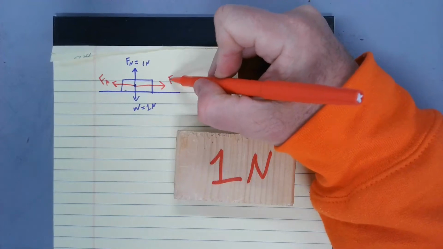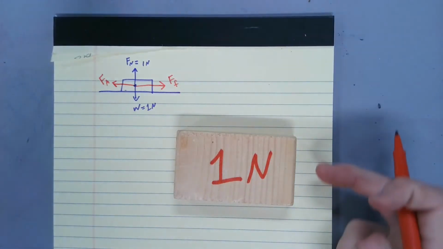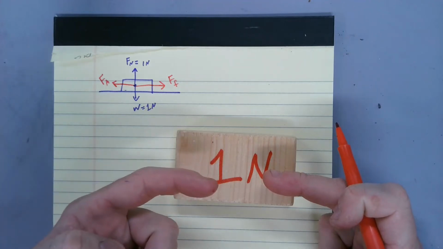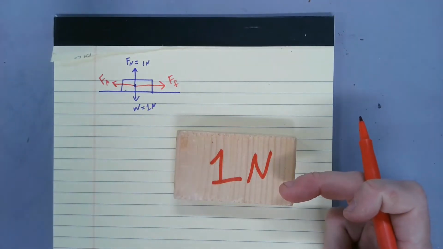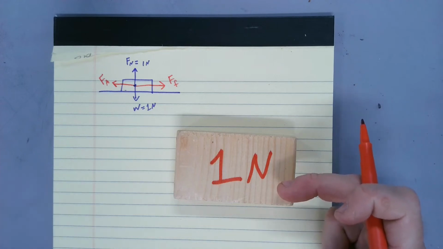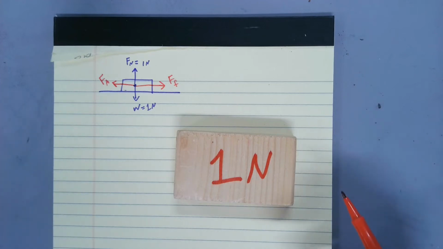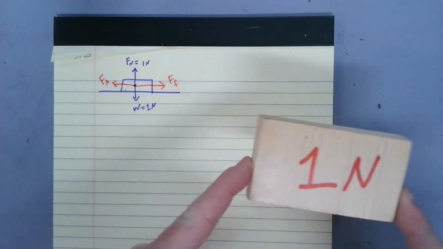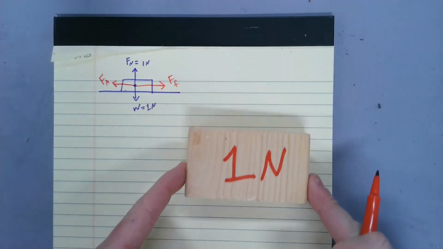There is a force of friction that when I push this way, it pushes back. A frictional force is a force that is between surfaces that are in contact. So this is very definitely one of those contact forces. If this block were not on the paper, there is no friction between the block and the paper.